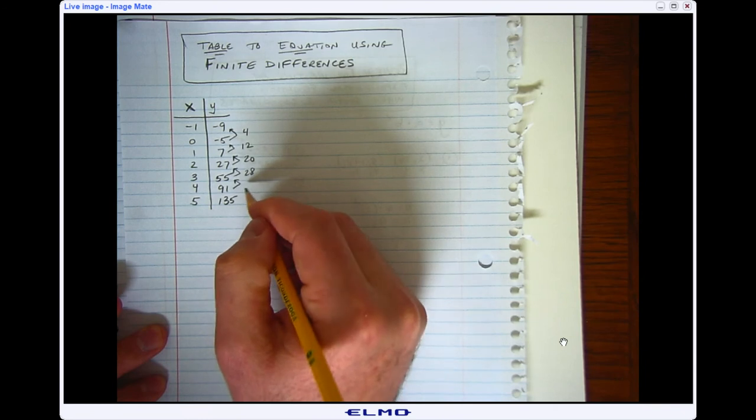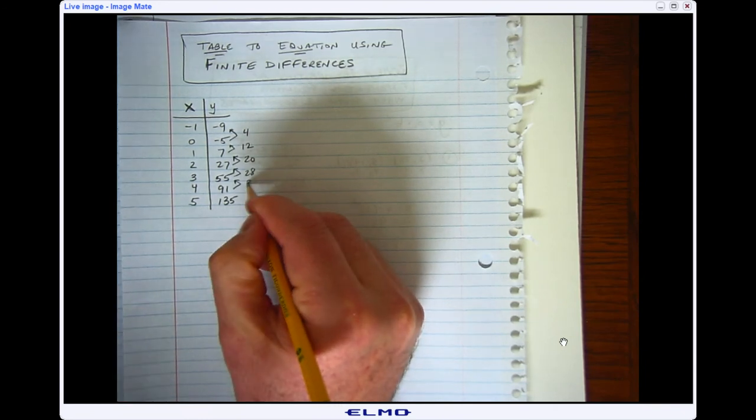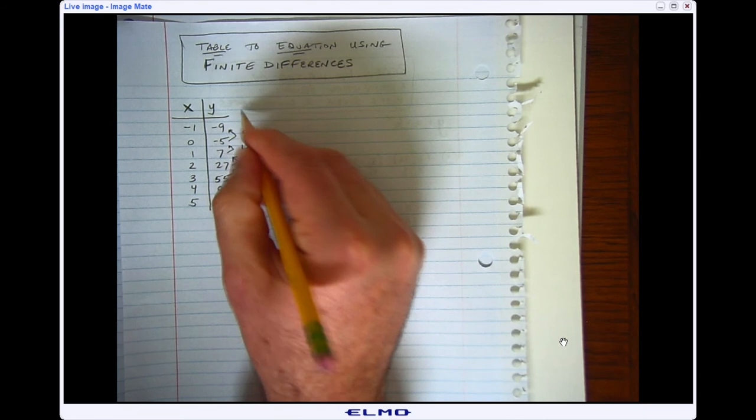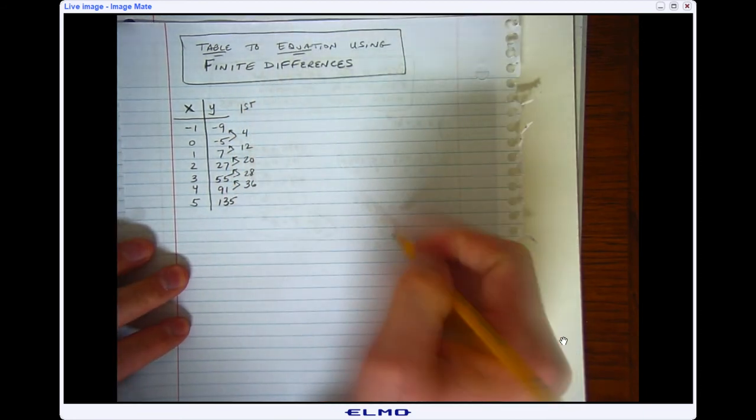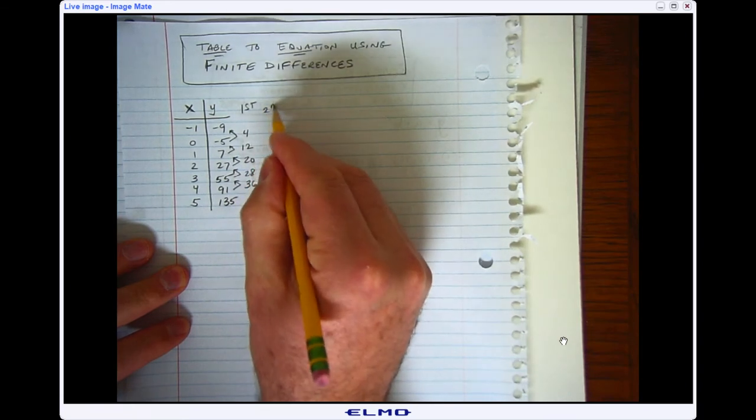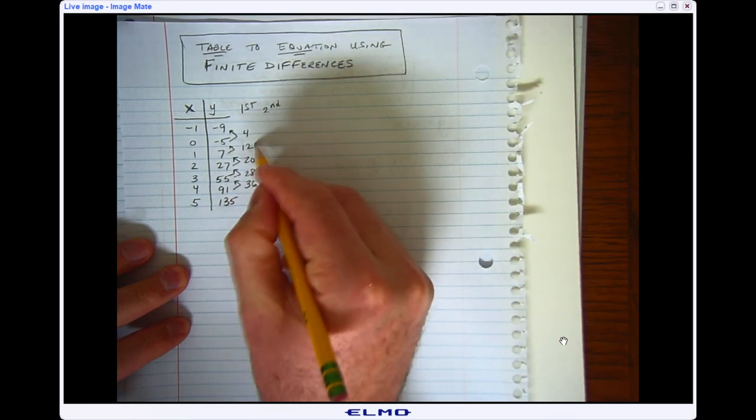Now, if the number was the same every single time you did that, it would be linear for the first difference. Obviously, these numbers are not the same, so we're going to have to do what's called the difference of the differences. So we're going to subtract this one more time.